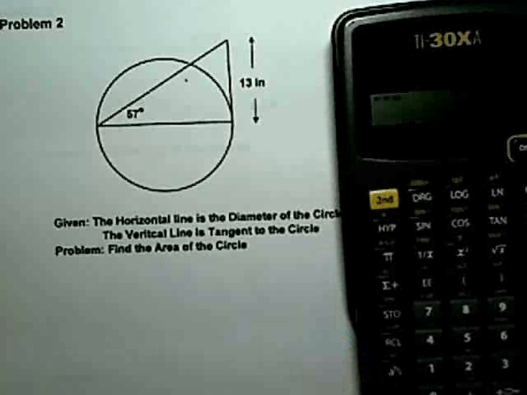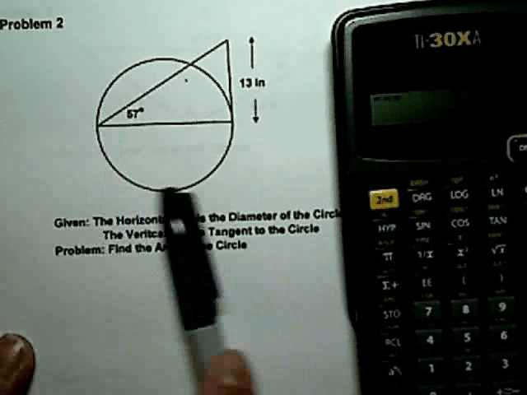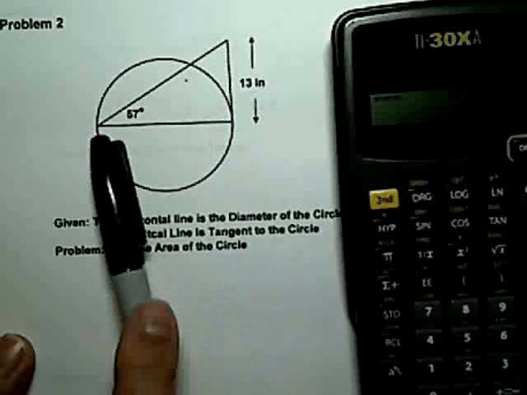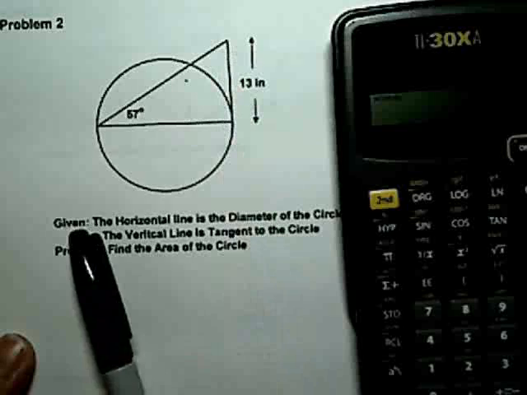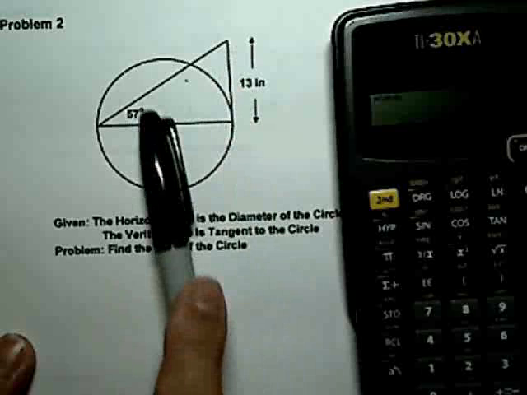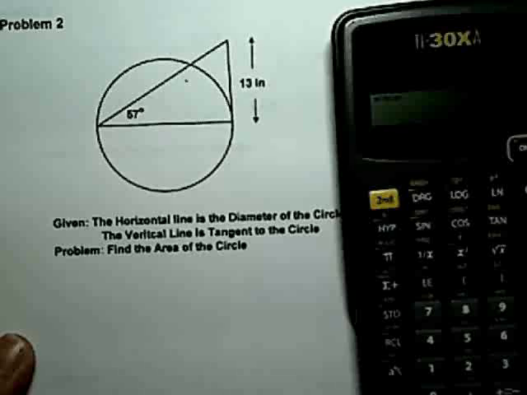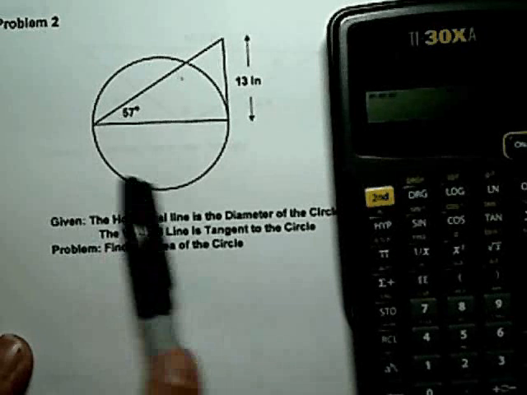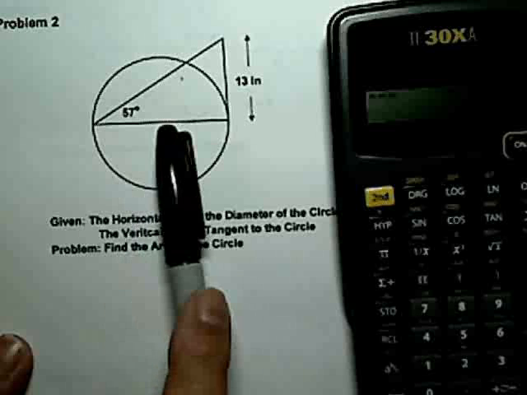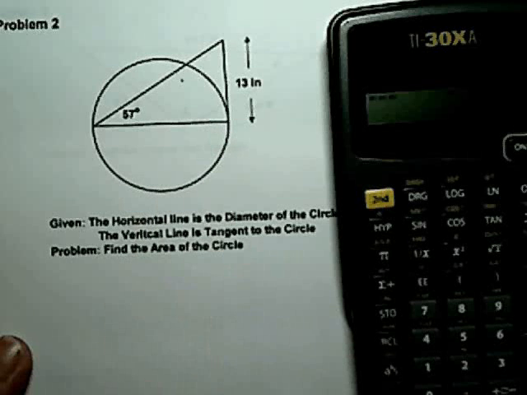Now here is another problem. It looks a little bit familiar. You have got a triangle here. This is given to be a tangent line, and this is a diameter, and this is 57 degrees, and you know the length here of 13 inches. And I've asked you to find the area of the circle. Well, to know the area, you need to know the radius, pi r squared, but first, what's the radius?